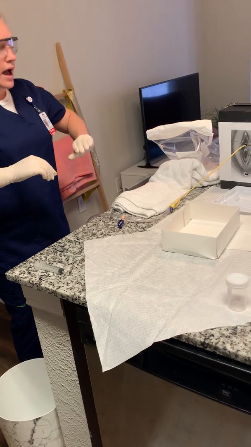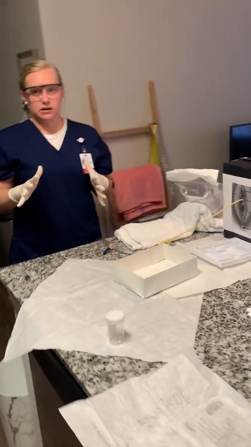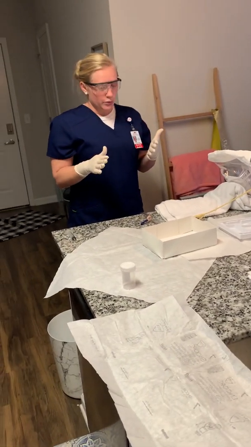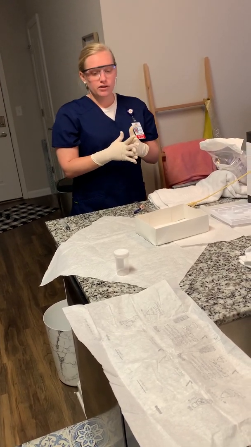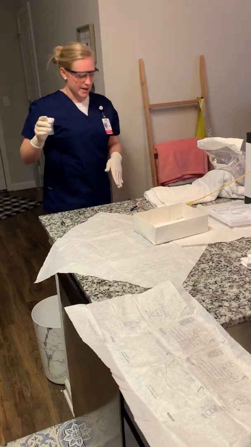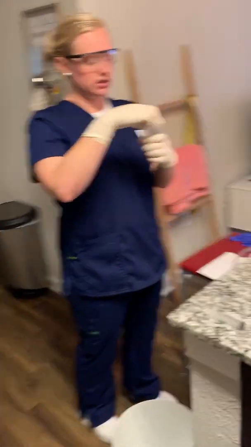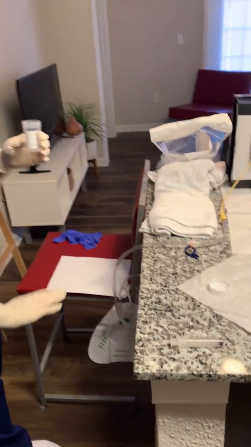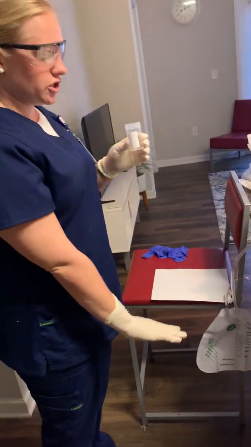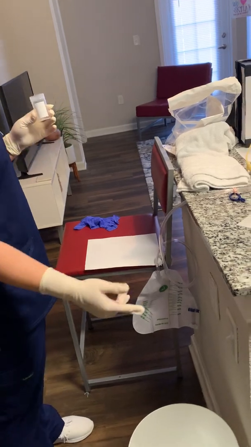Okay, so now I'm going to collect the specimen. If you want to collect the specimen just after you insert the catheter, you're going to use the bag. So I'm going to open this container and put the cap down here. I would have a towel and a container under the bag just in case there's any drippings.